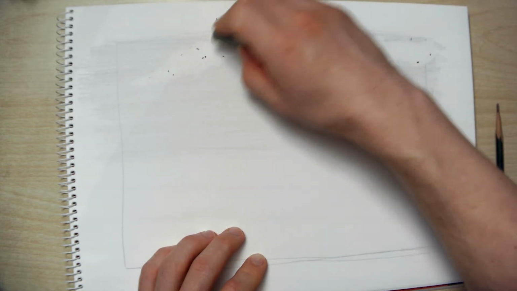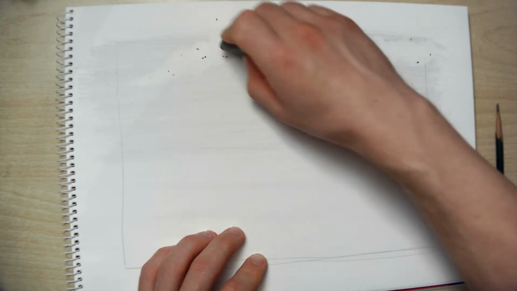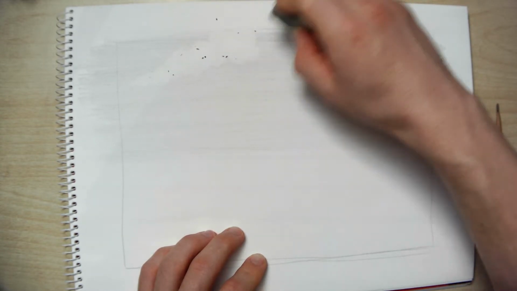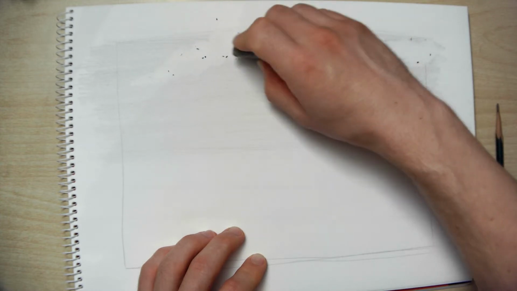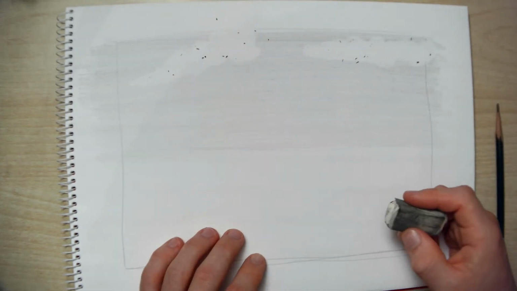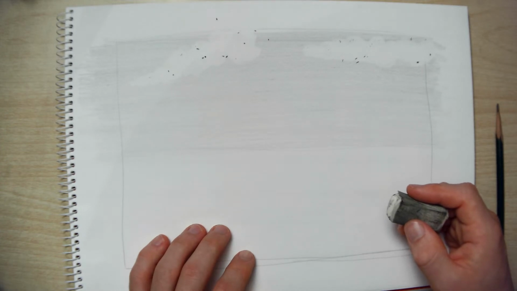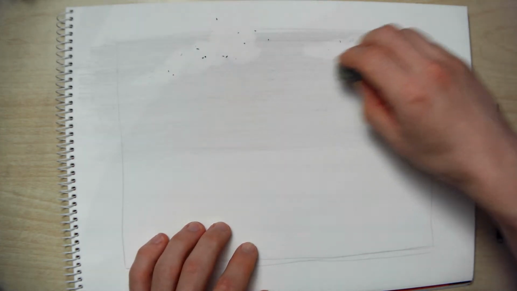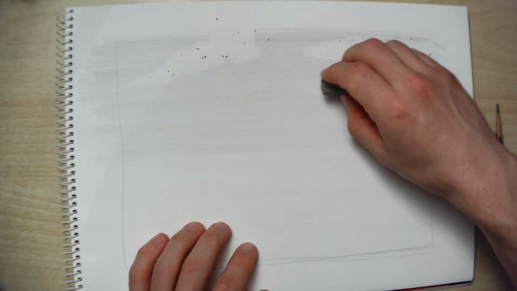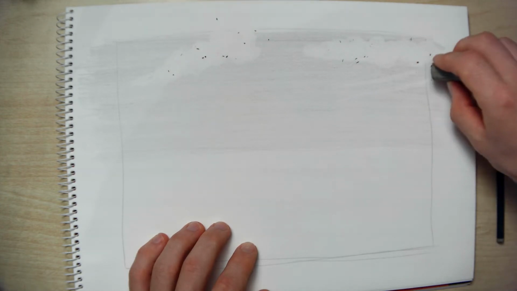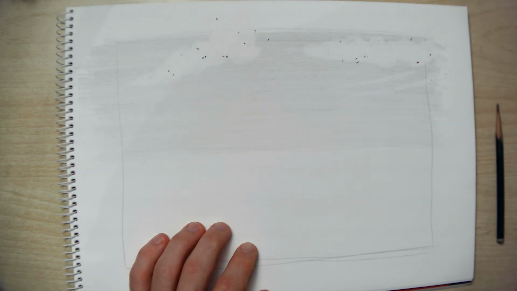Ooh. Quite a chunky fella now. Just seeing what I can do here. Okay. Maybe like that. And then maybe another one right here. Let's have some different type of cloud right there. Okay. Let me wipe off the eraser residue.